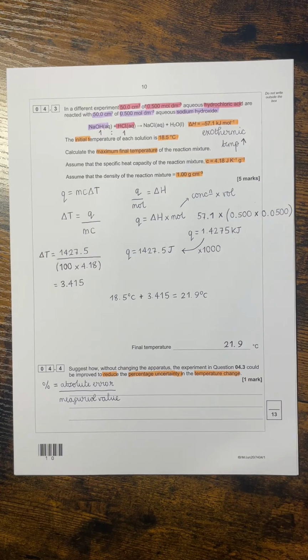So with thermometers, we can use a standard lab thermometer, which kind of measures to every half a degree. But there are more precise thermometers where you can measure to every 0.1 of a degree. But we can't say that that's what we would do here, because we can't change the apparatus. The question has banned us from doing that.